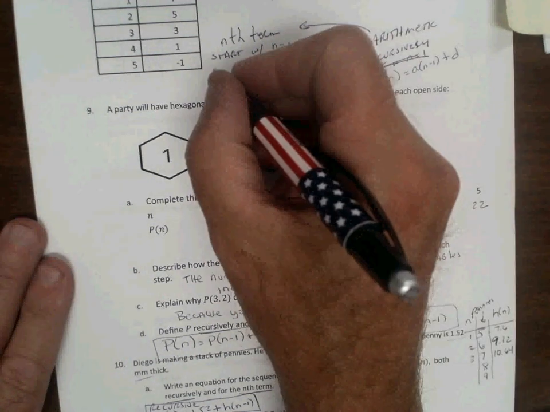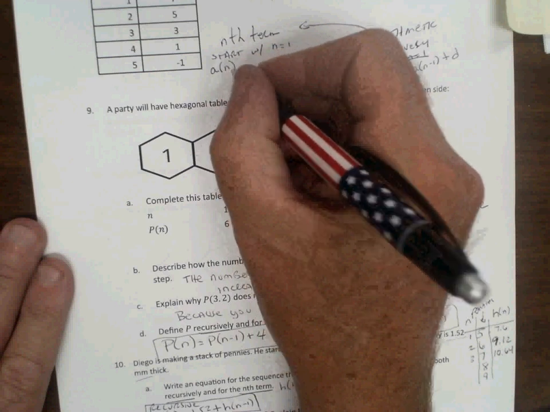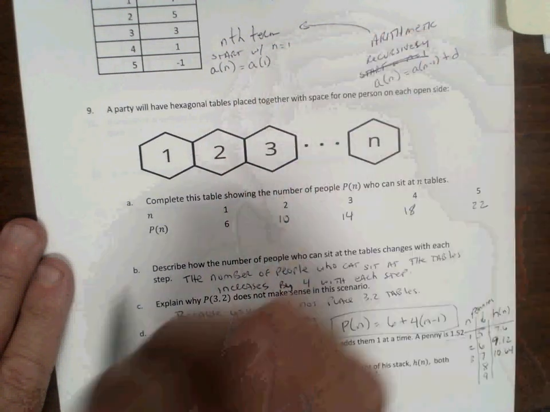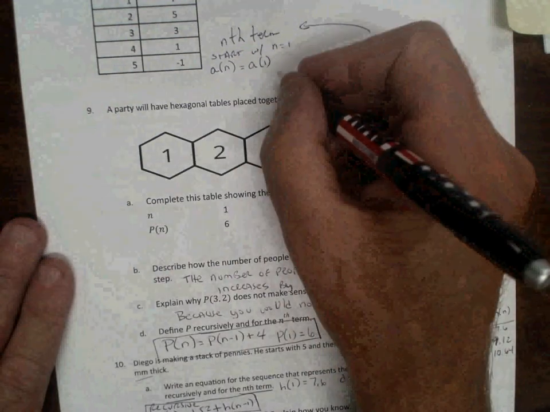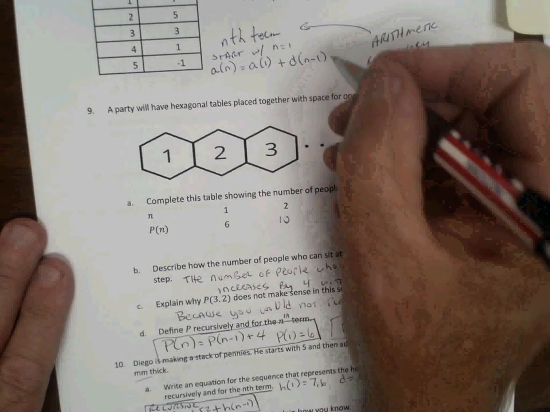So your A sub n is going to equal your first term, A of 1, plus your common difference times n minus 1.